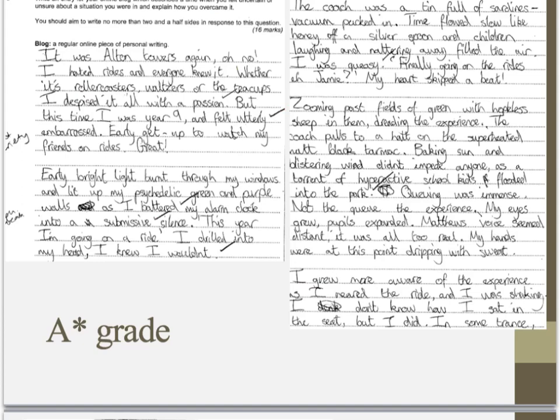Matthew's voice seemed distant. It was all too real. My hands were at this point dripping with sweat. I grew more aware of the experience as I neared the ride, and I was shaking. I don't know how I sat in the seat, but I did, in some trance.